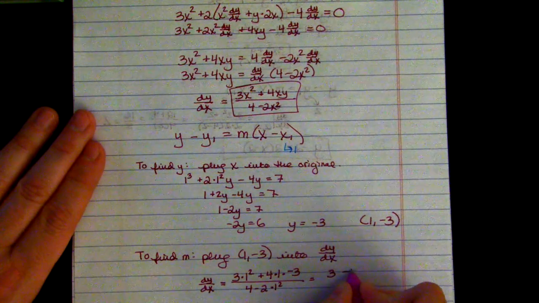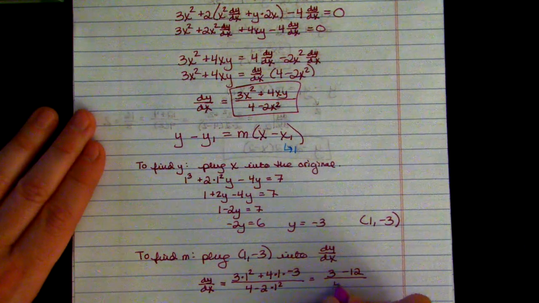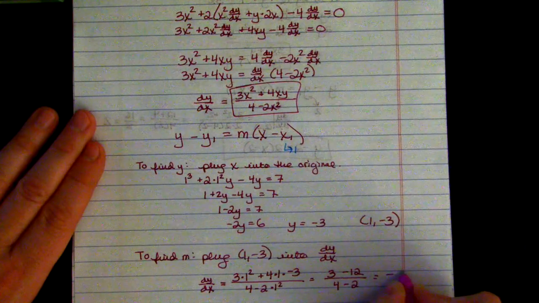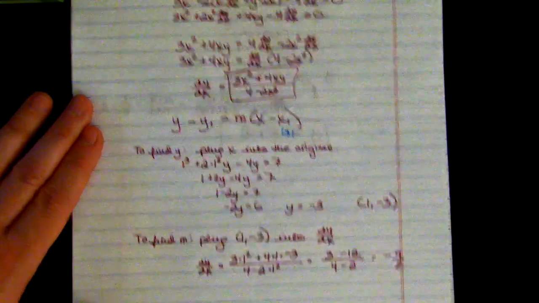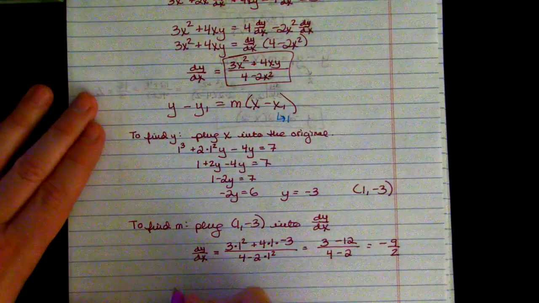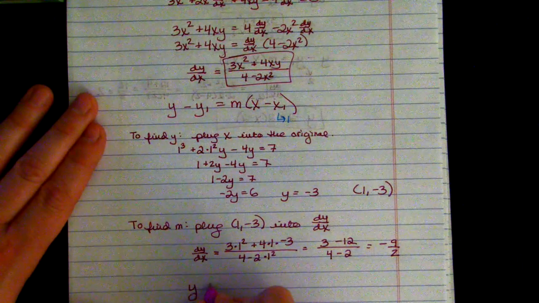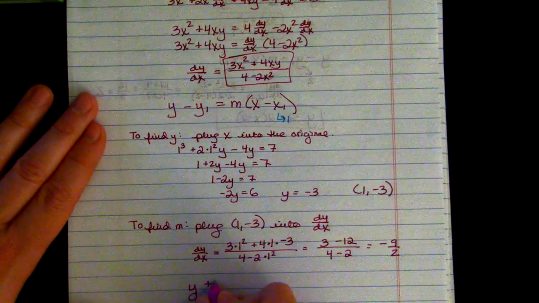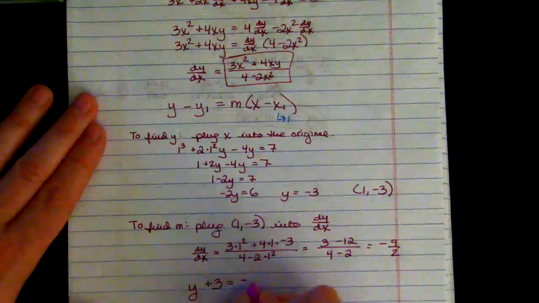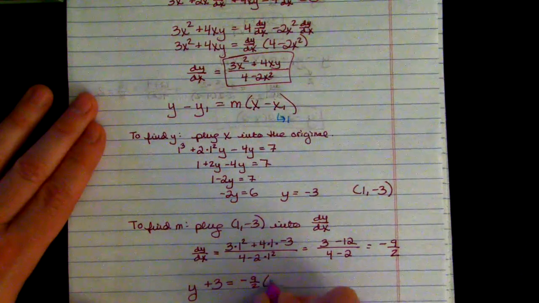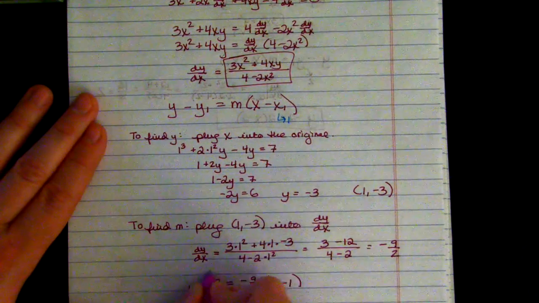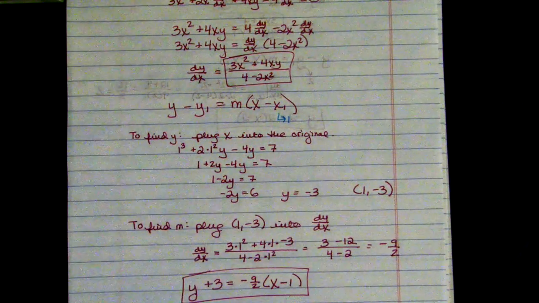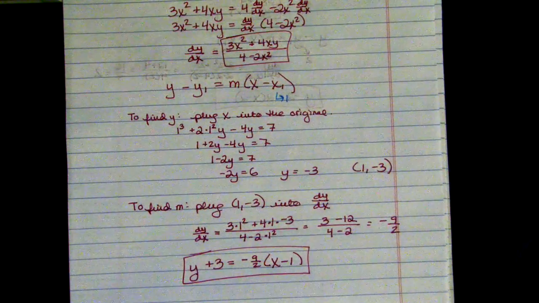This is (3 minus 12) over (4 minus 2). I'm thinking negative 9 halves for the slope. Hopefully that's what you said. And our tangent line then is y minus y1, y minus negative 3, so y plus 3 equals our slope, negative 9 halves, times (x minus 1). And there we go.